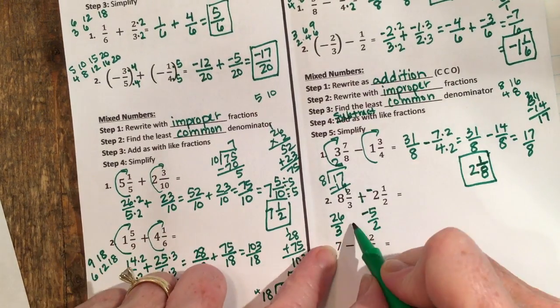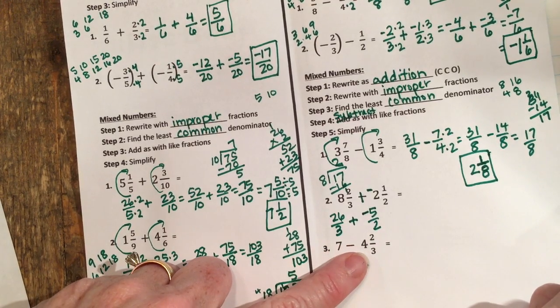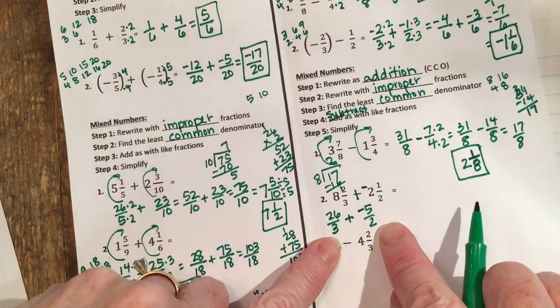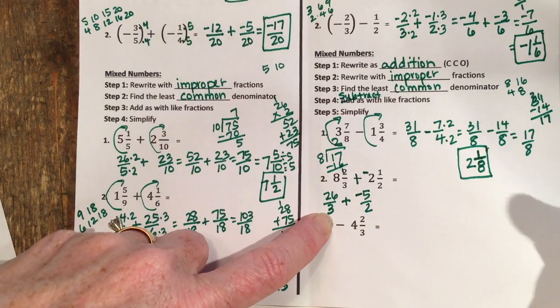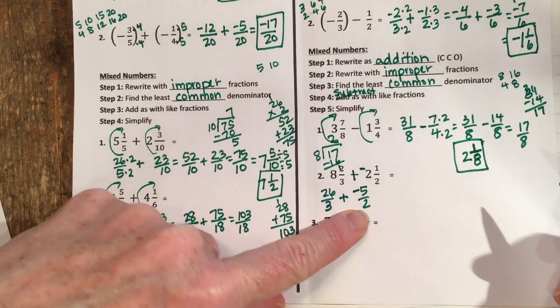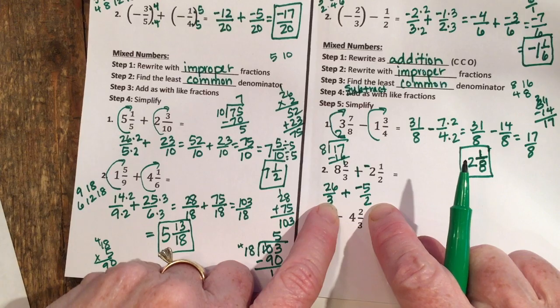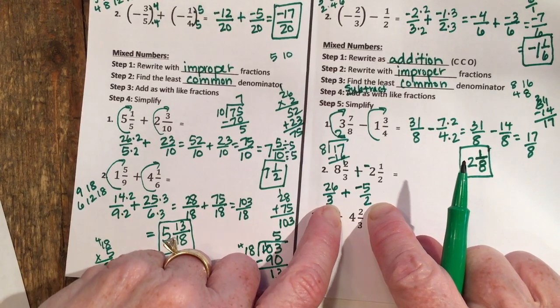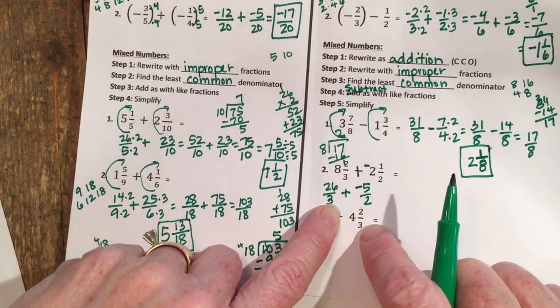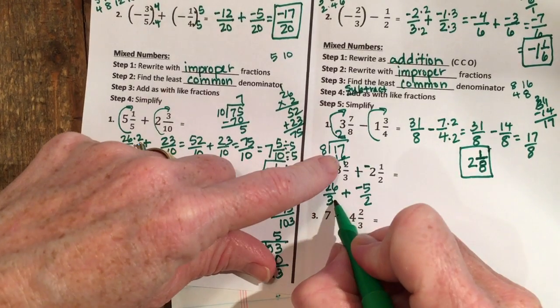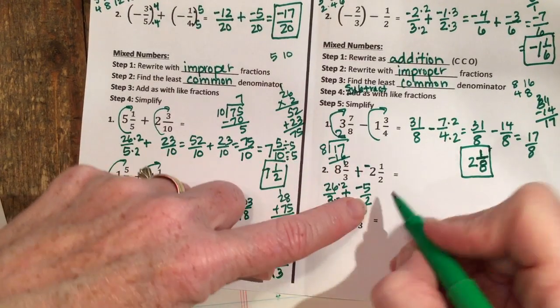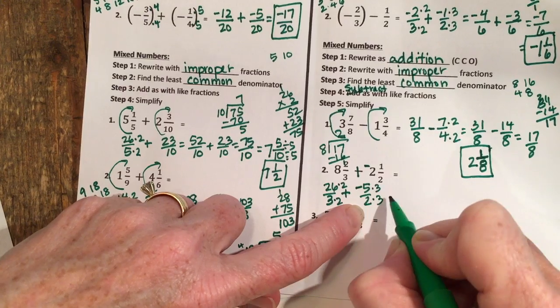And then the adding, I've changed it to add, so now I'm looking at this. I need a common denominator of 3 and 2, so the multiples of 3 are 3 and 6. The multiples of 2 are 2, 4, 6. Hopefully you can start to do some of this in your head. If not, you can always list those multiples. So 6 is a common multiple. I need to multiply by 2 on the first fraction, multiply by 3 on the second one.